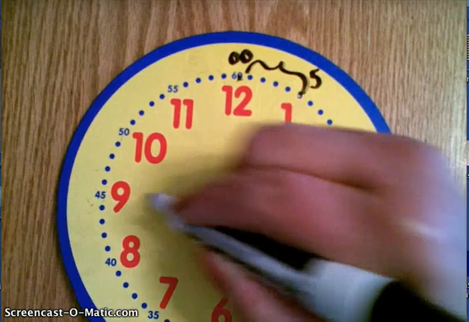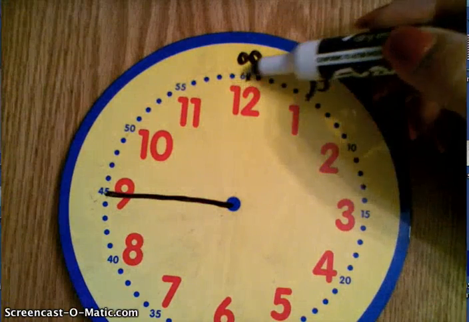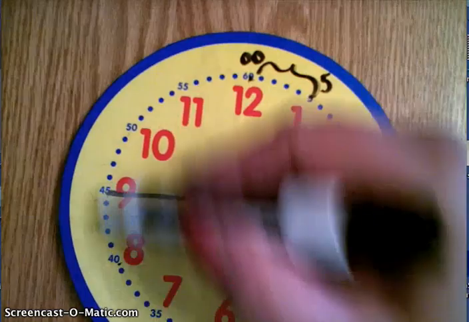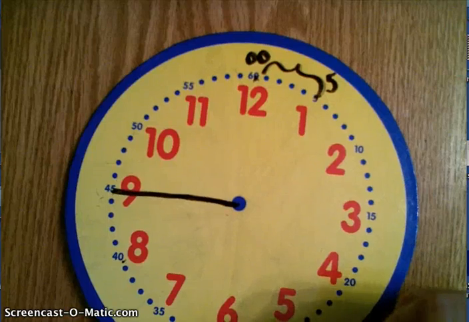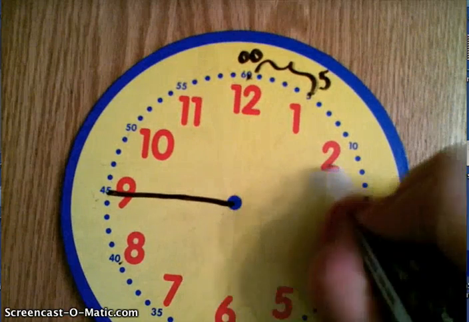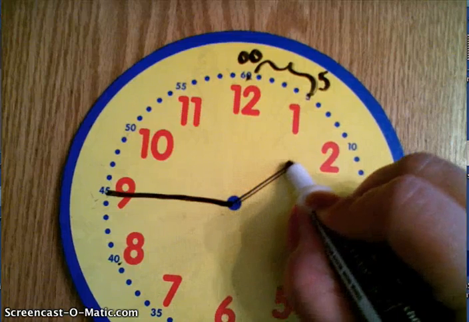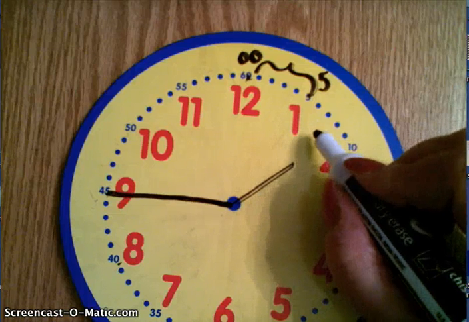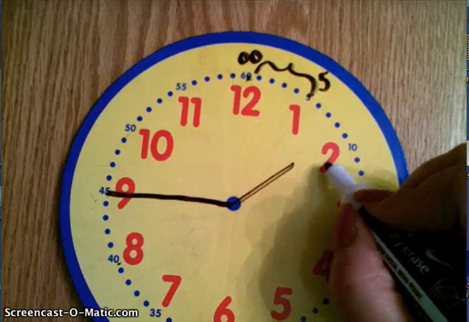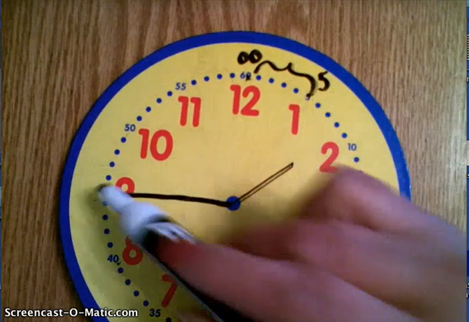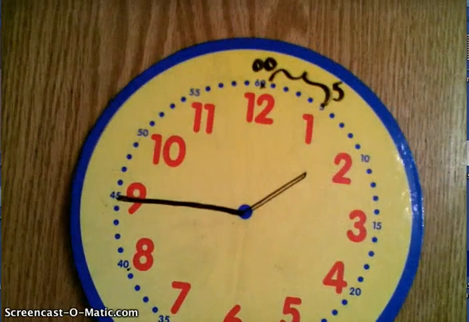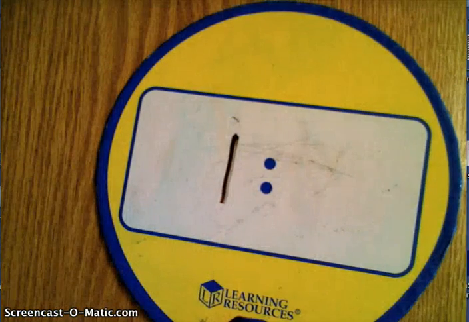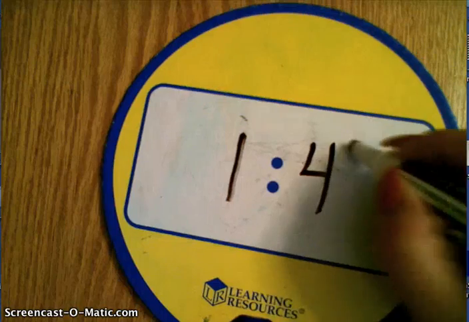So let's say our minute hand is here. If we count by fives, 5, 10, 15, 20, 25, 30, 35, 40, 45, 45 minutes have gone by since 1 o'clock, and now we're getting closer to 2 o'clock. So the hour hand is actually going to start approaching the 2. It's moved away from the 1, it's more than halfway past, and it's approaching the 2, not yet touching it. So this time is 45 minutes past 1 o'clock, or 1:45. So our hour is still 1 because it's not 2 yet, and the minutes are 45, 1:45.